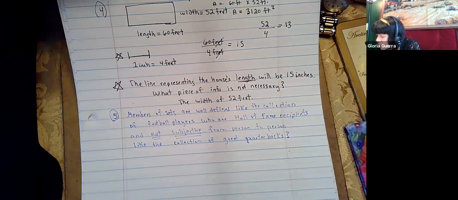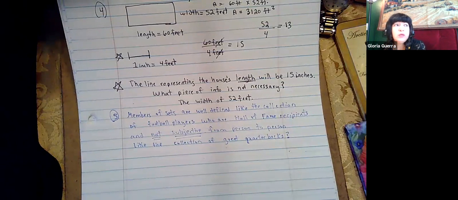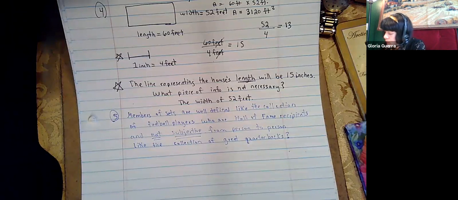But if you talk about the football players who are Hall of Fame recipients, those go through a series of surveys and opinions and voting and go through a committee. It's tough to get into a Hall of Fame, because they have to go through a process. So they're well defined. That's the difference between well defined and not well defined. The not well defined is subjective.